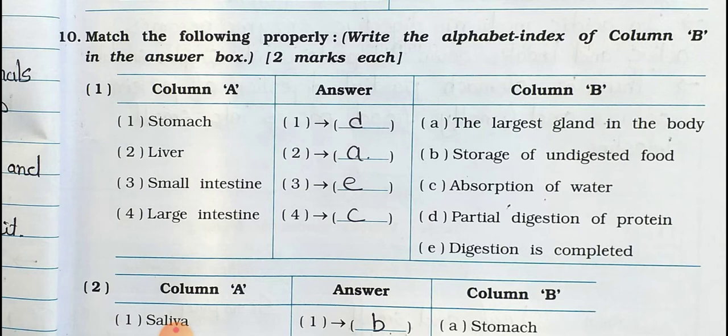And in column B, A. The largest gland in the body. B. Storage of undigested food. C. Absorption of water. D. Partial digestion of protein. E. Digestion is completed.